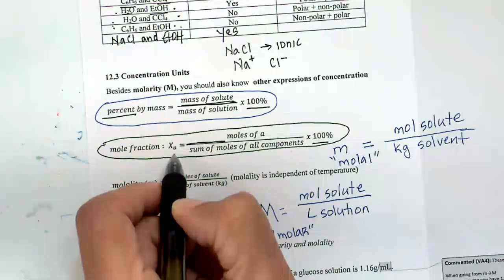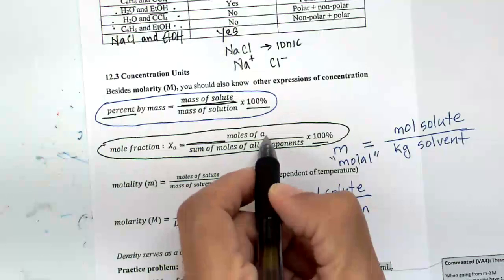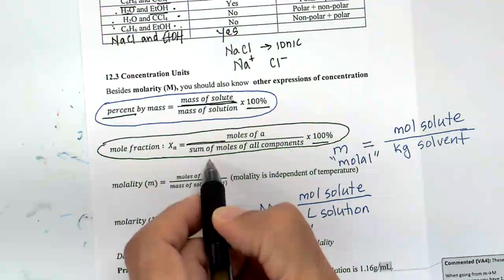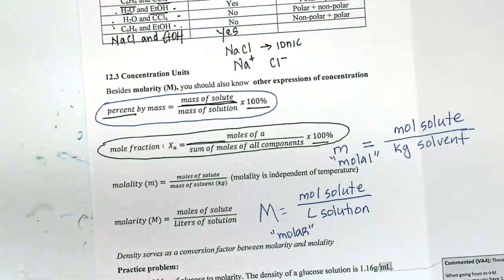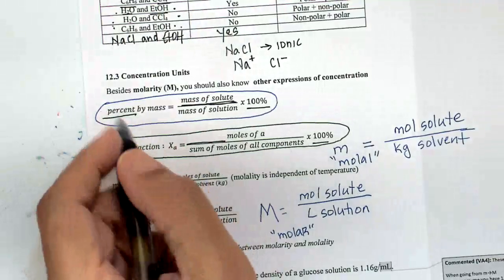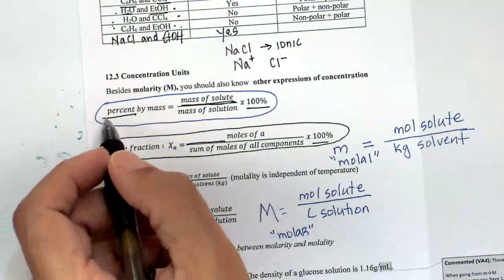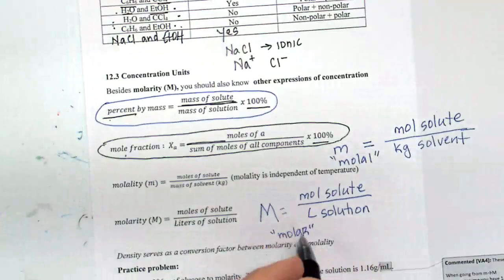What would be the mole fraction of D? Moles of D over what? Moles of D plus A plus B plus C, whatever. Everything in the bottle. So these are just fractions: mass percent, mole fraction.